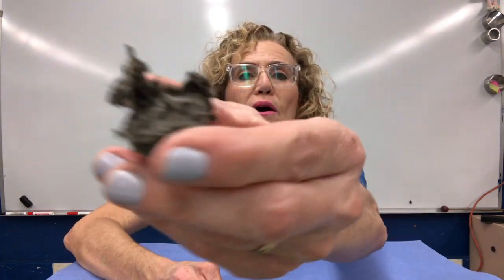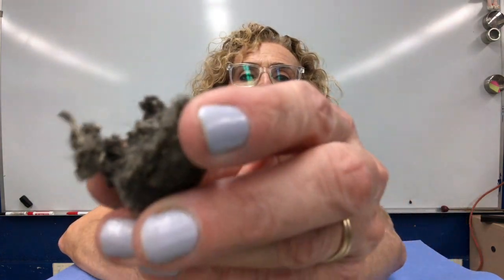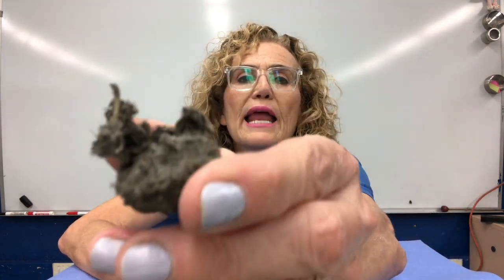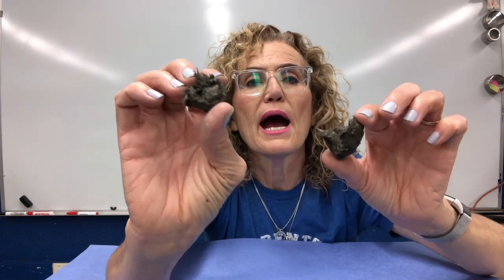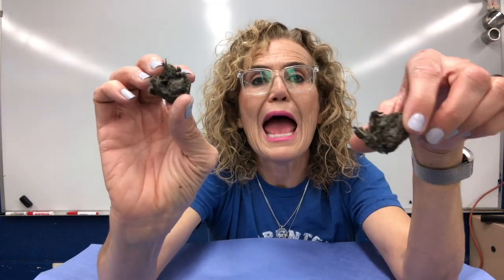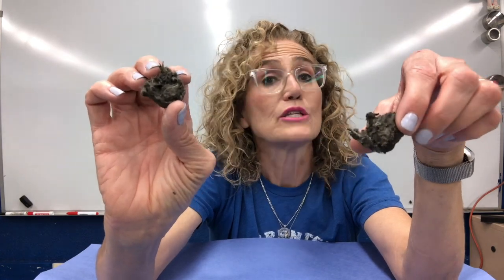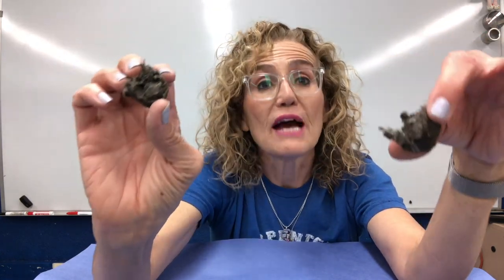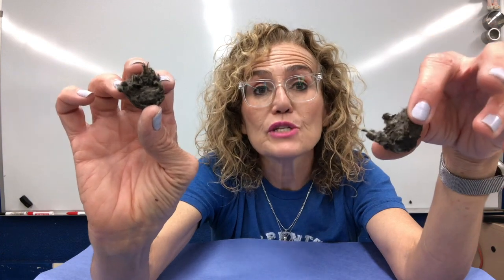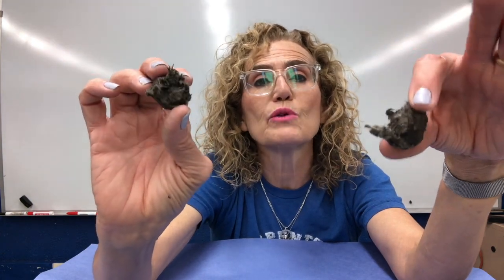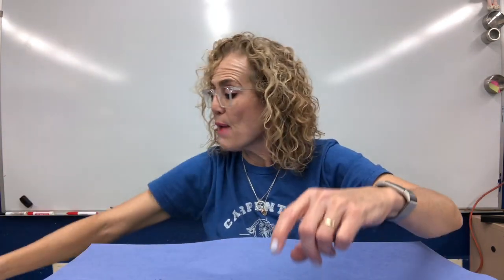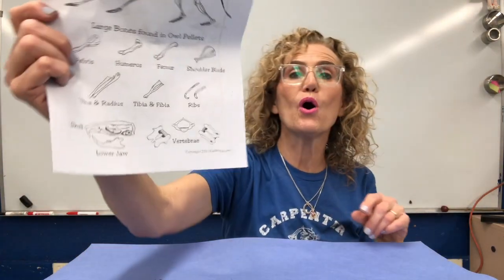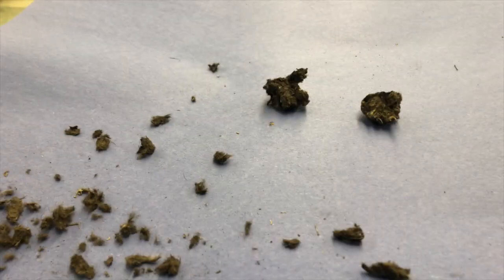Okay. So now, look, I have a little bone right there. Do you see it? And I'm going to now very carefully take all the little pieces of the bone out of this pellet. It's going to take me a little while. You're going to have to be very careful. You're going to have to take your time. Slowly, slowly take the bones out, pick the fur off, and then compare them to the bones on the chart.